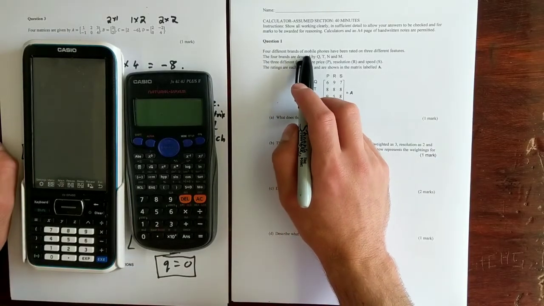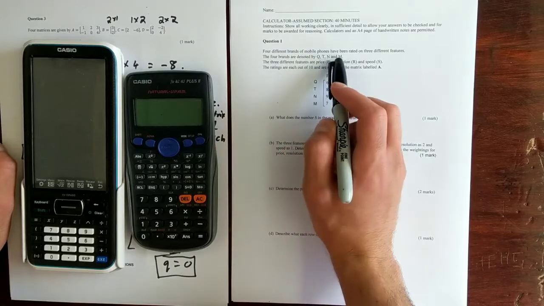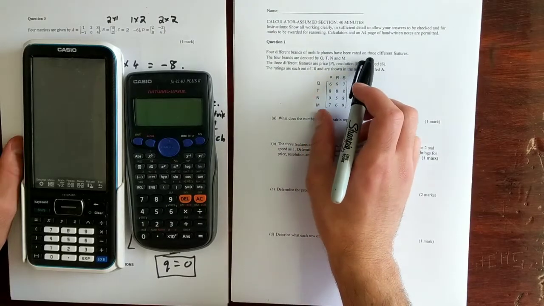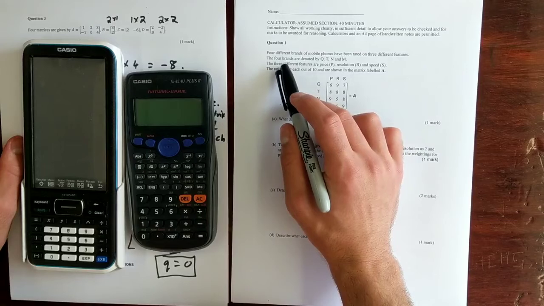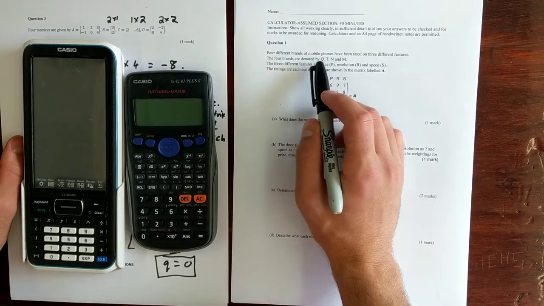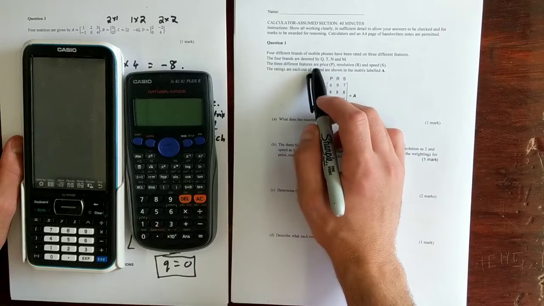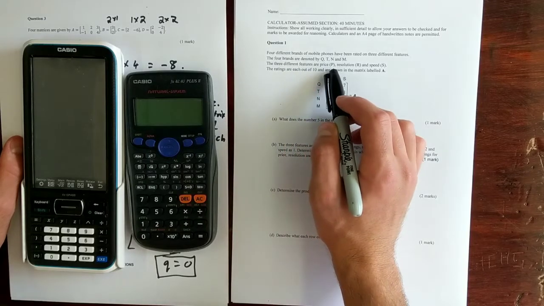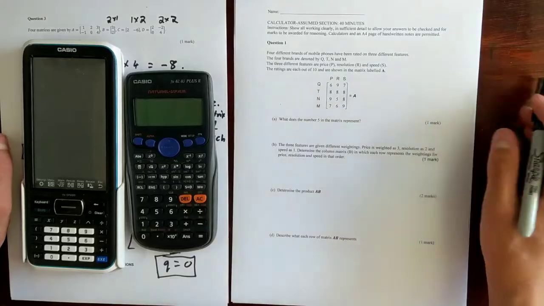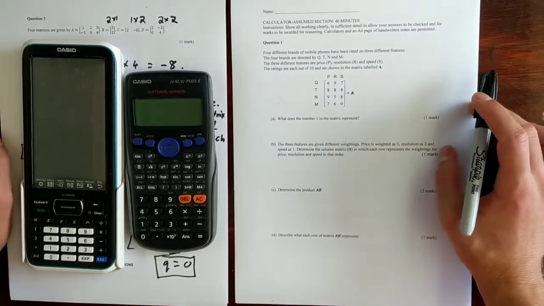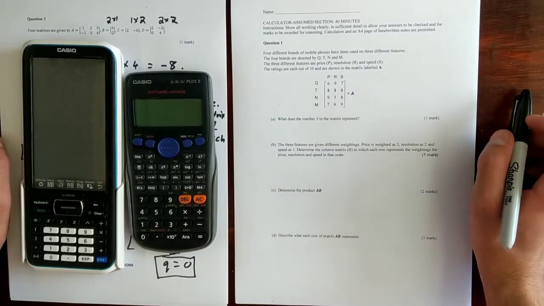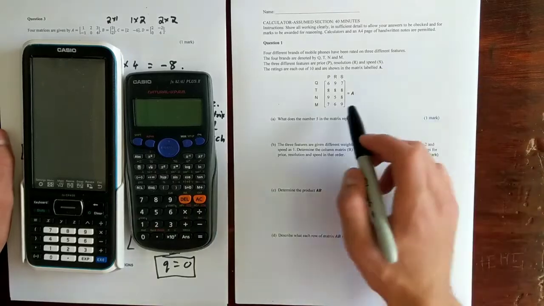Question 1. 4 different brands of mobile phones have been rated on 3 different features. The 4 brands are denoted by Q, T, N, and M. The 3 different features are price, P, resolution, R, and speed, S. The ratings are each out of 10 and are shown in the matrix labeled A.